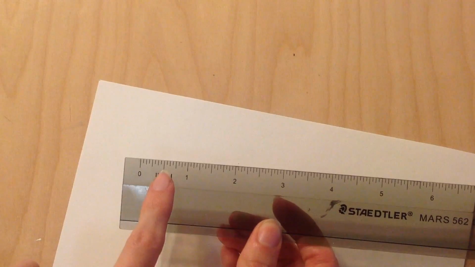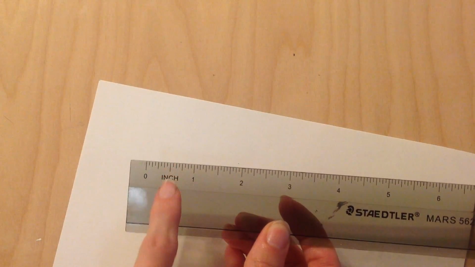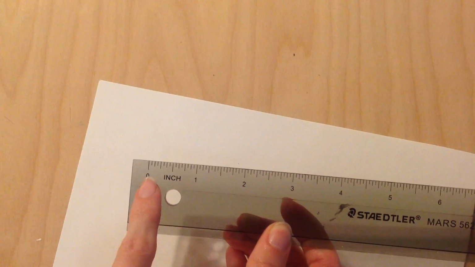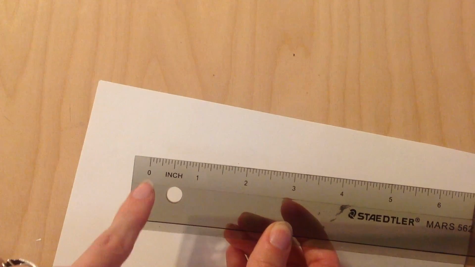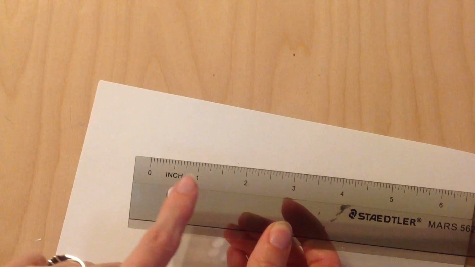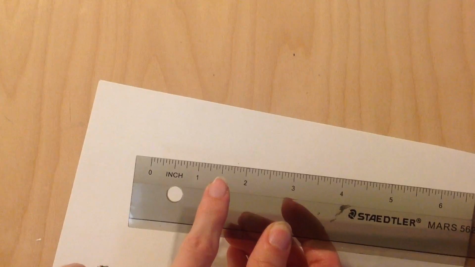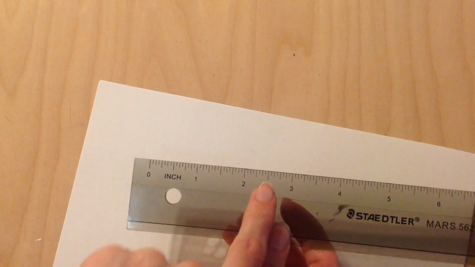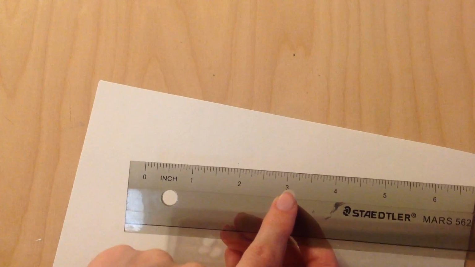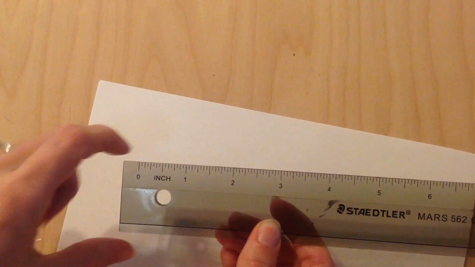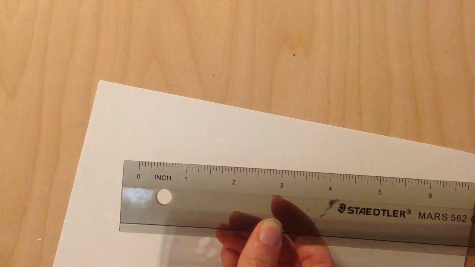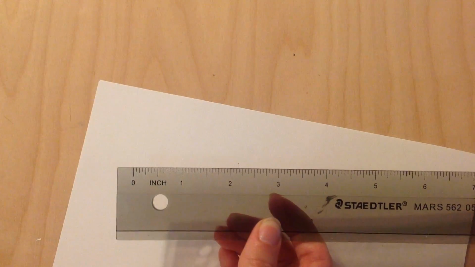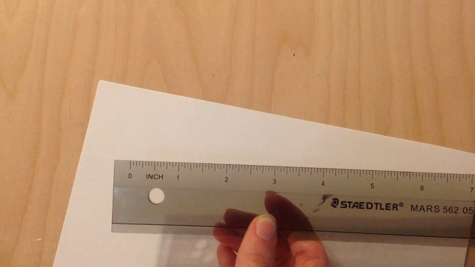And half an inch is the longest line in between each of the numbers. So here I have half an inch, 1 inch, another half, 2 inches, another half, 3 inches. And we'll just be using either the whole inches or the half inches for our drawing. If you follow along with me, it will be pretty easy to do.